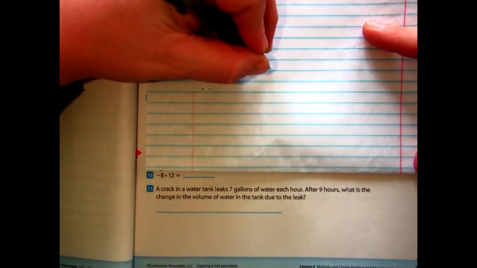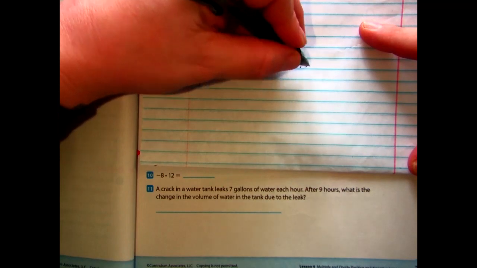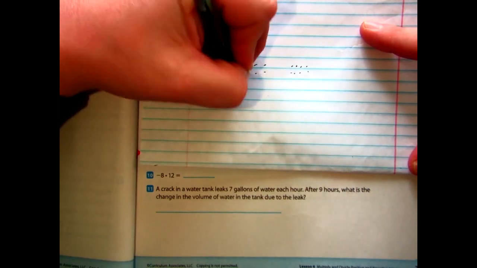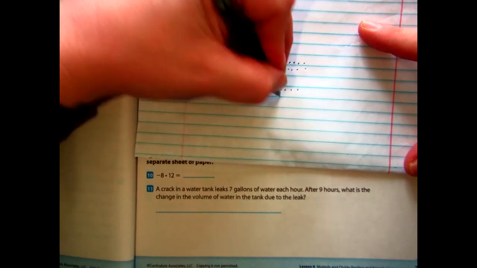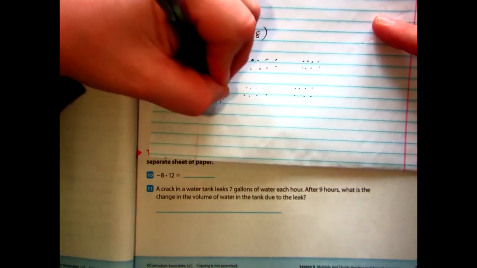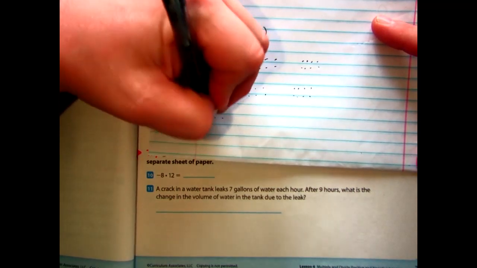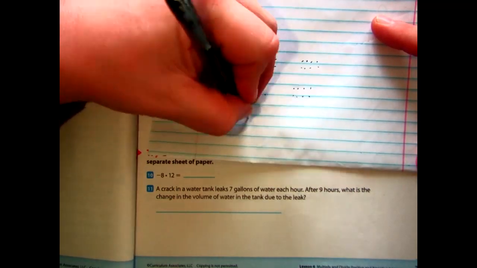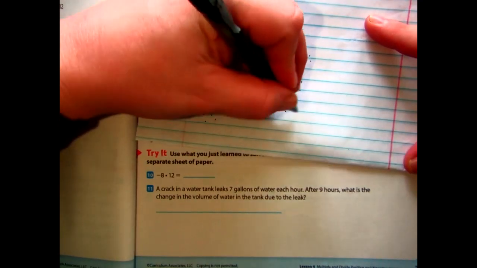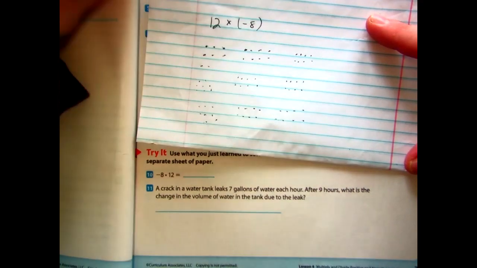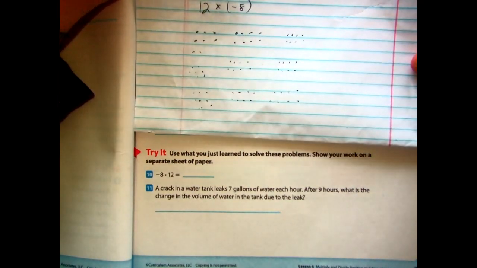1, 2, 3, 4, 5, 6, 7, 8, and again, group after group of 8. So now I have 12 groups of -8 things.